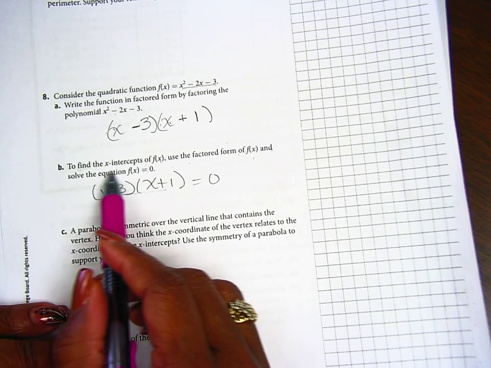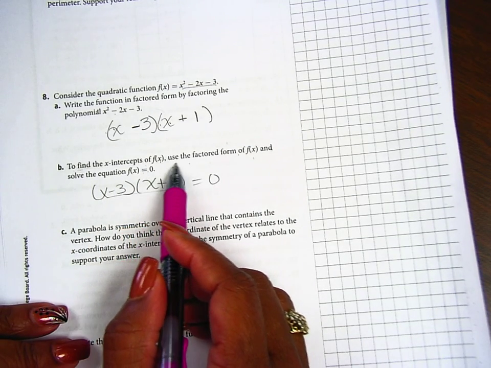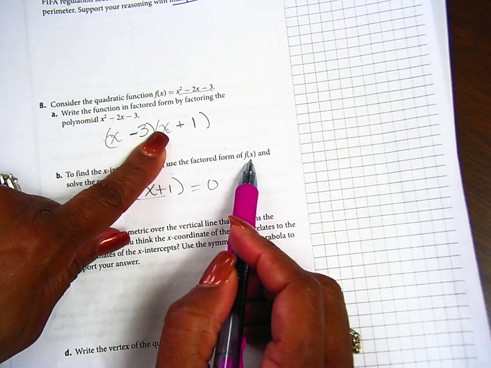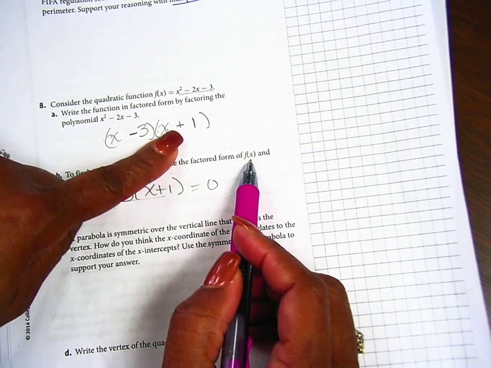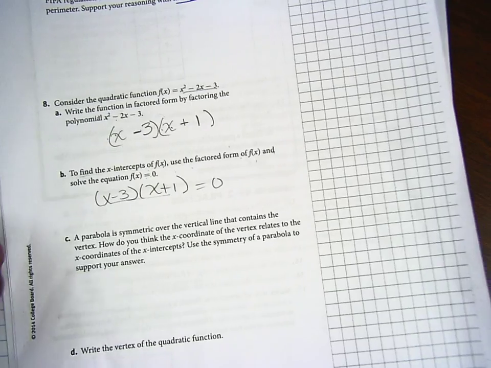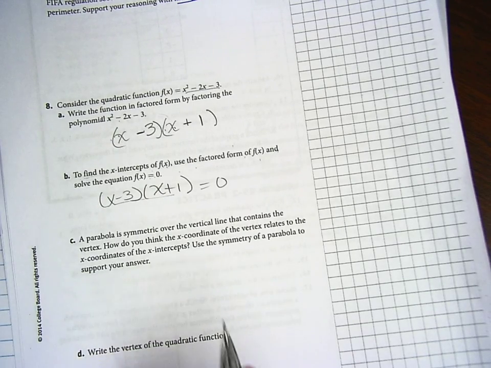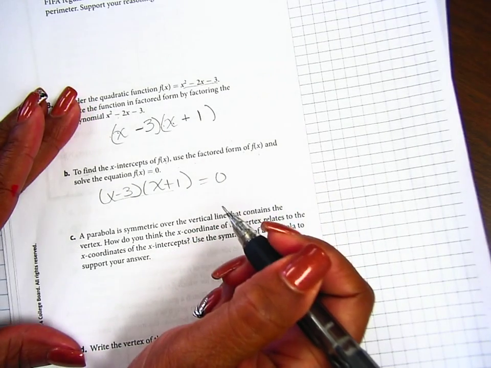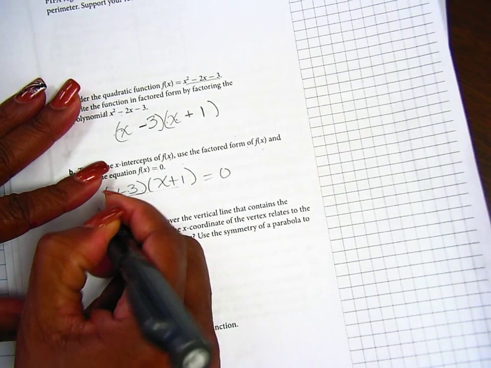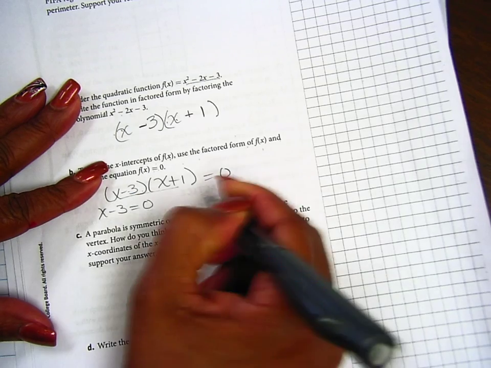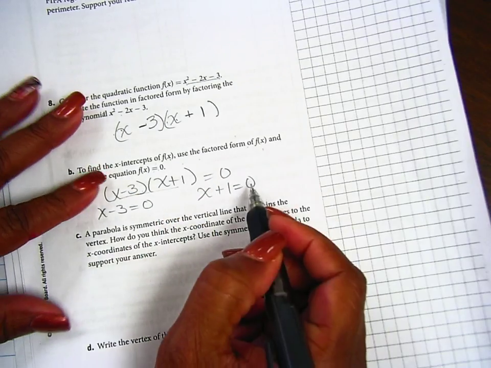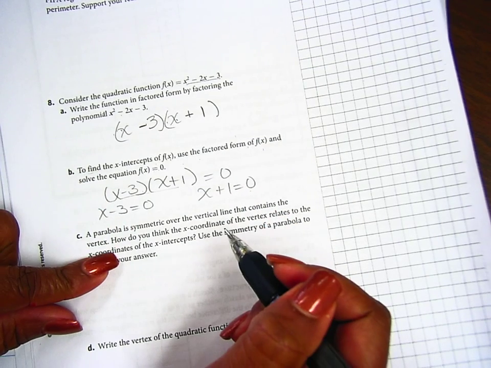Here it told you to find the x-intercept of f of x. Use the factor form. F of x, which is this, we found the factor form in part A, so you're just setting it equal to 0 and solving for x. You probably said that you didn't tell us how to do that. It's good to struggle sometimes, challenge yourself. But here you got two factors, so I'm going to say x minus 3 equals 0, x plus 1 equals 0. You set each factor equal to 0, and you solve for the x value.